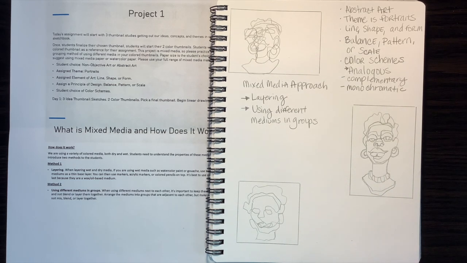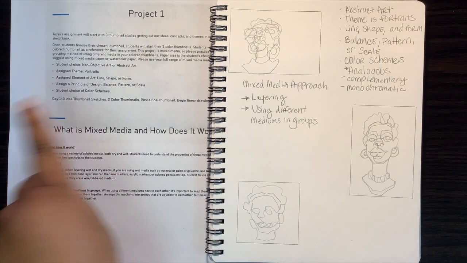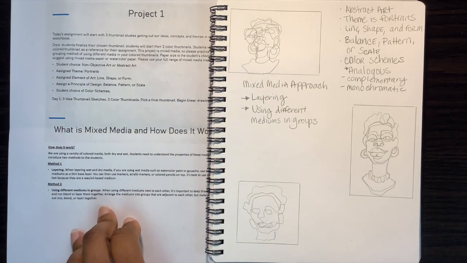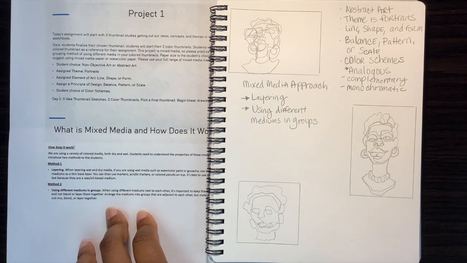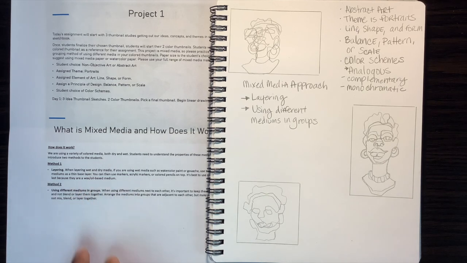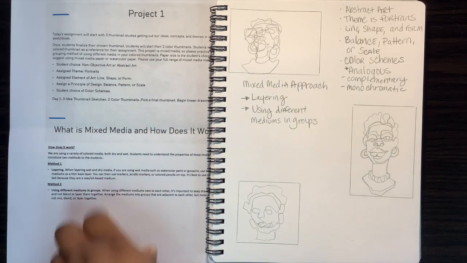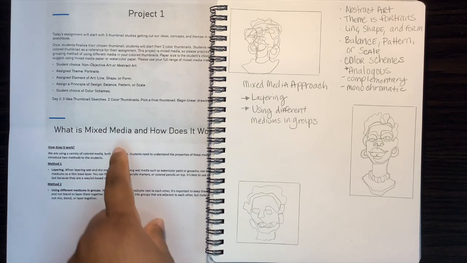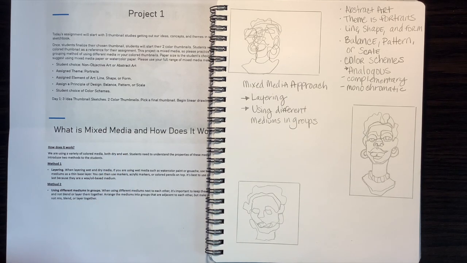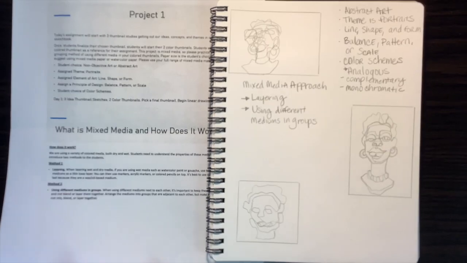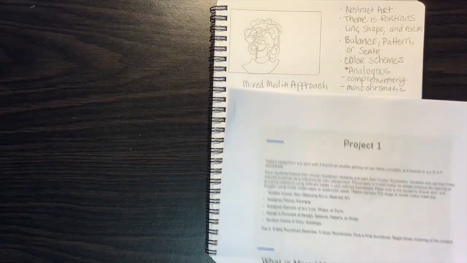Another thing, I know you guys are wondering what's going on this side. This is just a little handout, because there's a lot of stuff that I go over in my lecture, I always give my students a handout where I'm pulling out important things from my lecture that they need to use as little notes. So this is the project. This is actually the different types of mixed media that I am teaching them, as well as the one thing that I'm going to quickly and briefly go over.